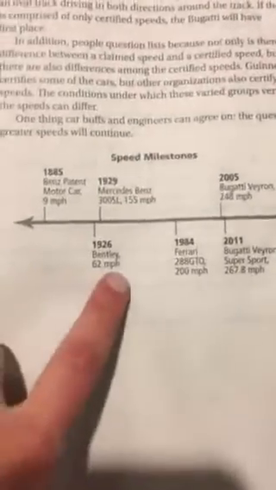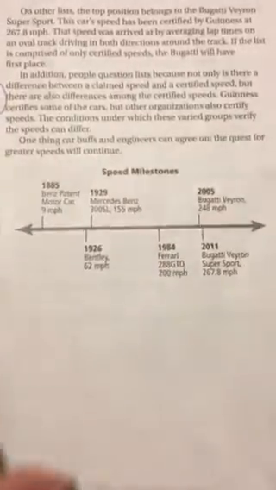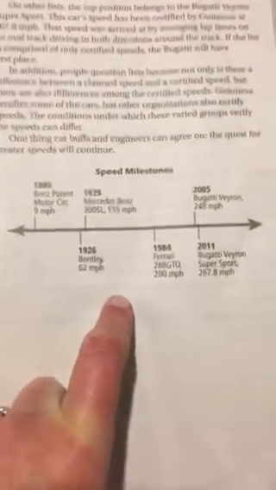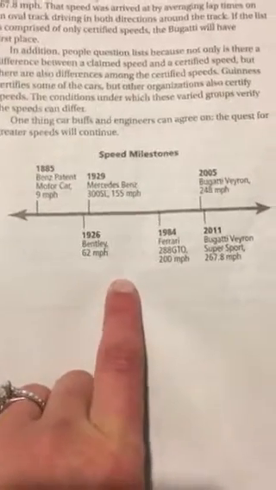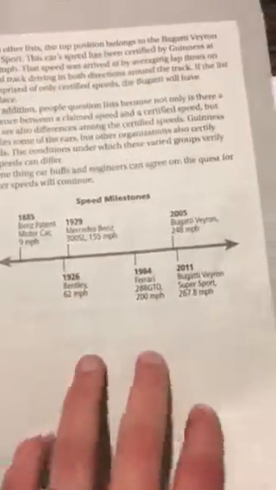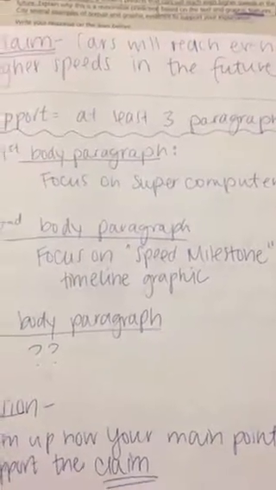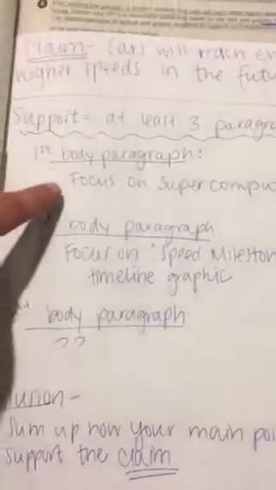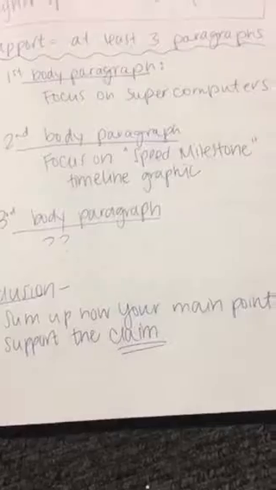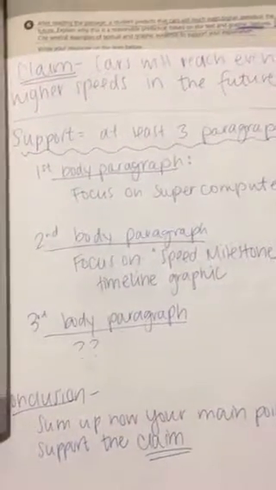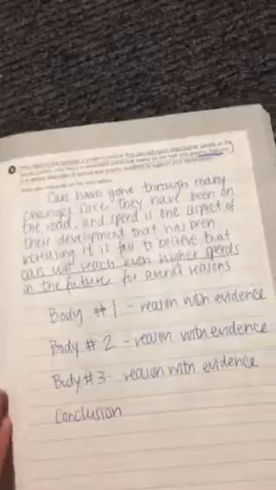The other support that I mentioned for my second body paragraph was this speed milestones timeline. It's important that I include this because this gives me a body paragraph that is using a graphic feature and not just the text, because you need both, okay? So if I were to write and provide textual evidence, meaning you could use direct quotes from the text, you could paraphrase it, you could use a combination, and then explain how it supports the claim. I could do a body paragraph on supercomputers, one on that timeline, and then a third one. And then my conclusion is going to sum up how my main points support the claim. Okay? So that gives you a clear idea of how you can organize this extended response. So hopefully that makes it a little bit easier to address the question.